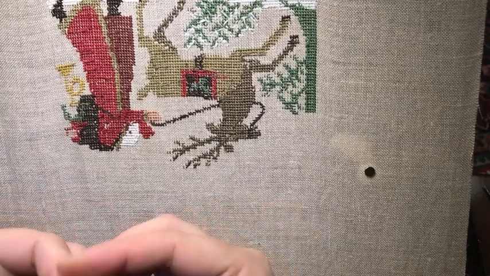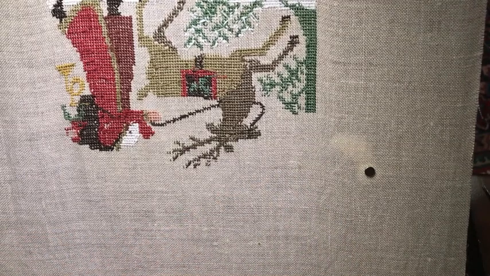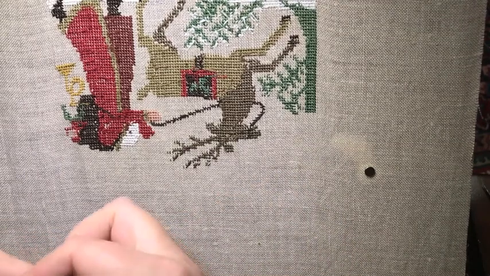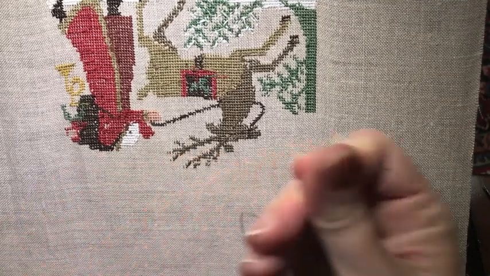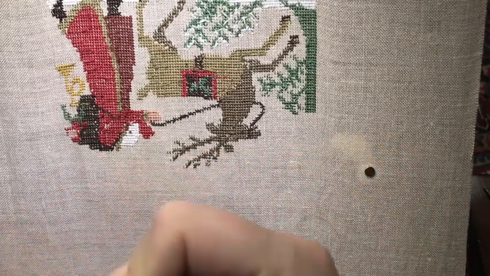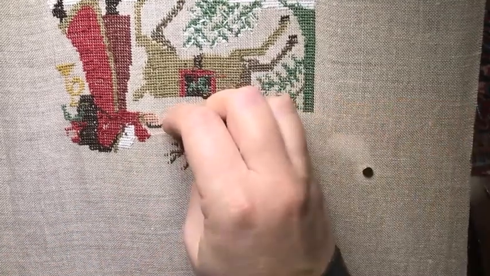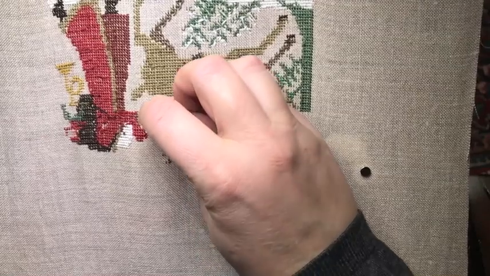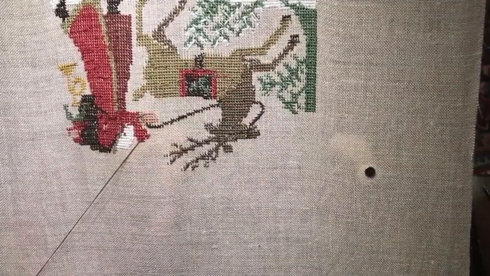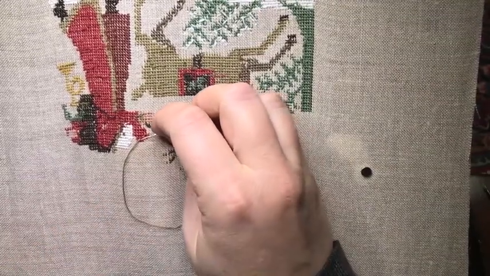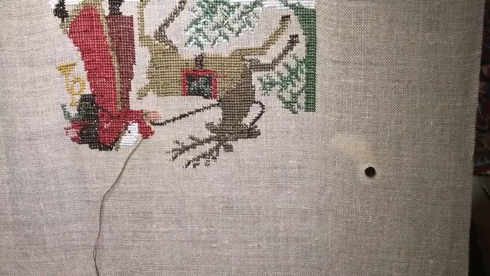My hands are very dry. Very dry. I feel like I should rub this beeswax all into my cuticles. Not just for the thread. For your hands as well. At least they would smell good. It is Friday. I think I was talking like this on Monday too. So boy, it's been a week. There we go. That's better.